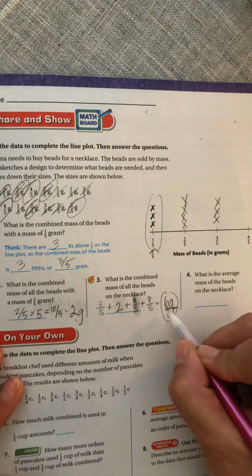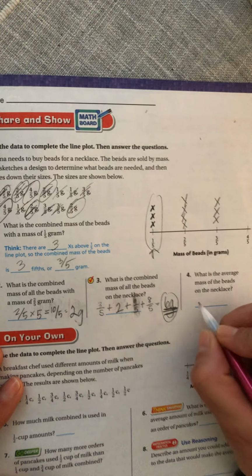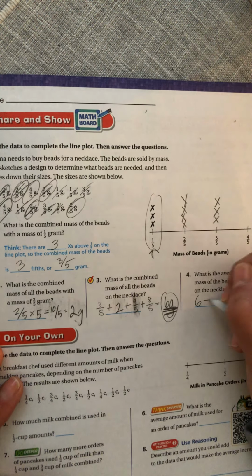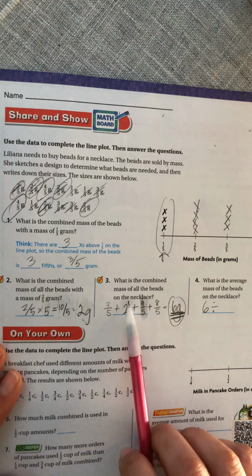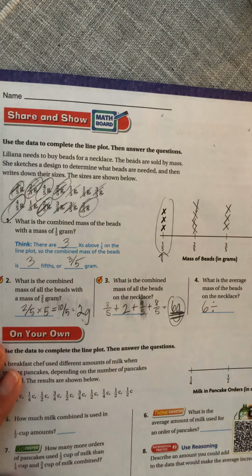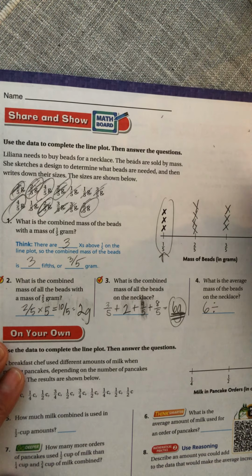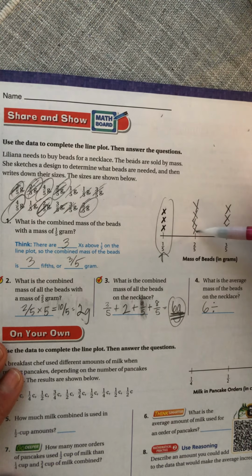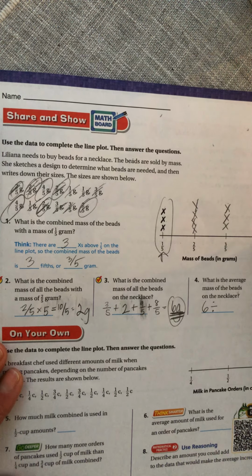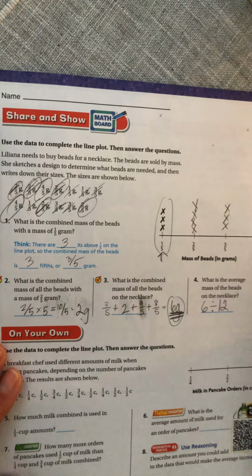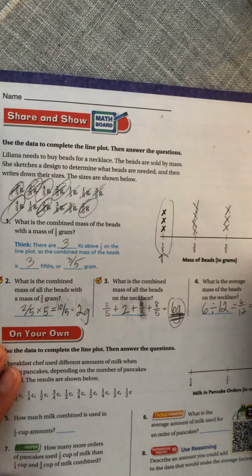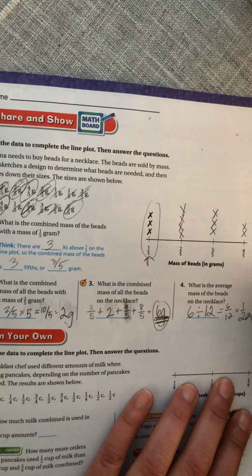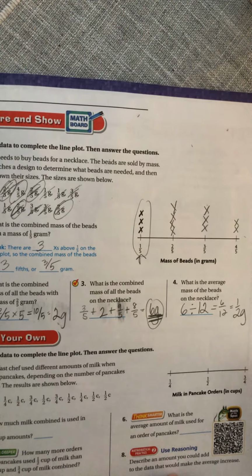So we take the total weight, 6 grams, and we divide that by however many beads are on the necklace. So 3, 4, 5, 6, 7, 8, 9, 10, 11, 12. So 6 divided by 12 equals 6/12 or 1/2 gram. So the average mass of beads on the necklace is 1/2 gram.